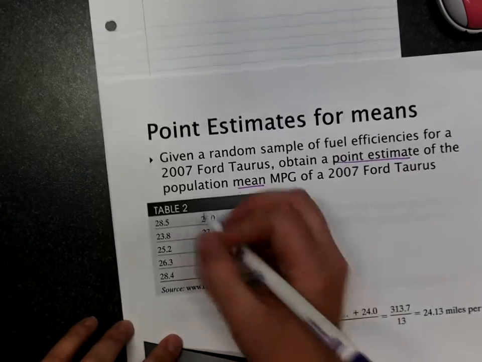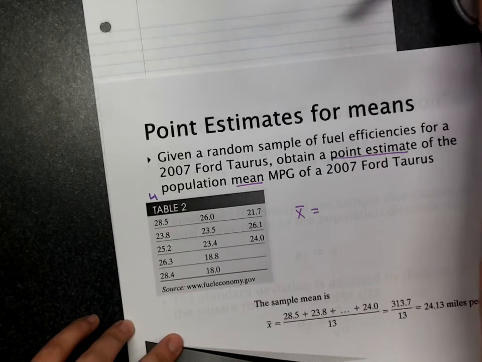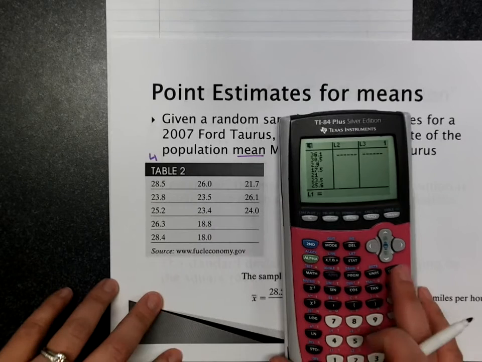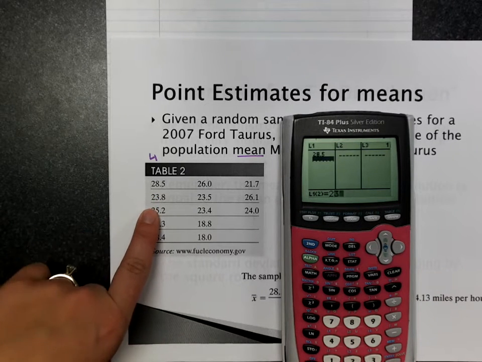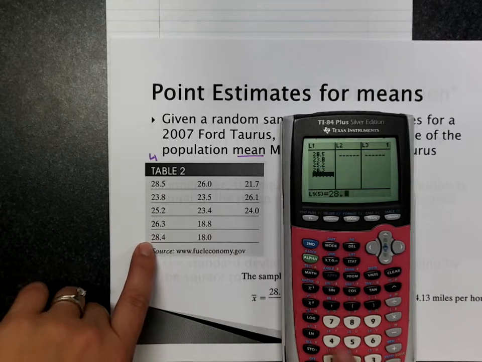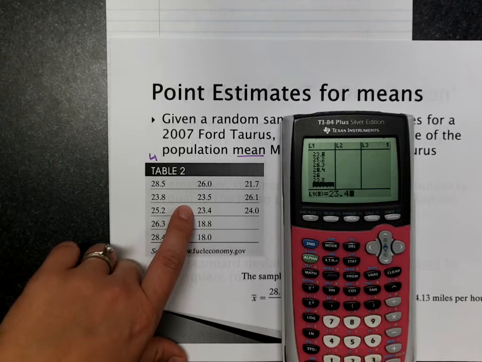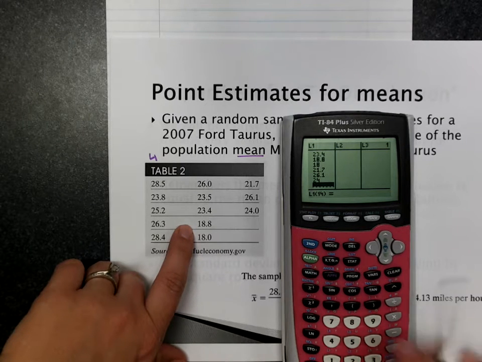Or we could put them all in L1 and do a 1-var stats, which is what I'd like you to do, because we're going to be using these later. So if you go in your calculator under stat edit, clear out whatever's there, hitting clear and then enter. Type in the fuel efficiencies in any order, everybody in L1. 26, 23.5, 23.4. So you should have 13 values in L1.